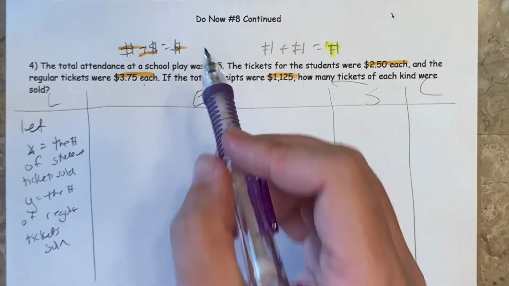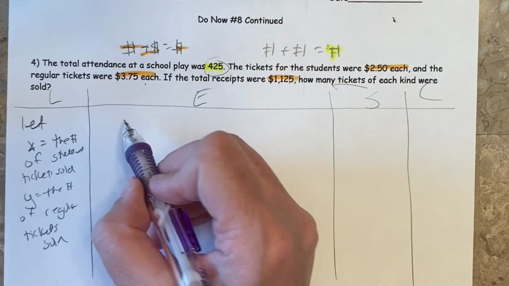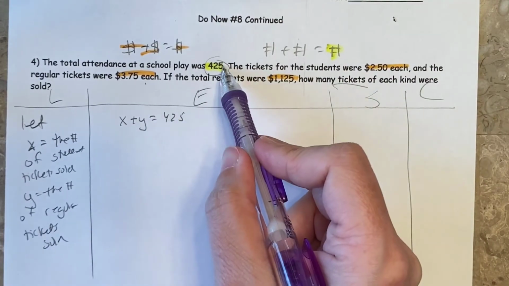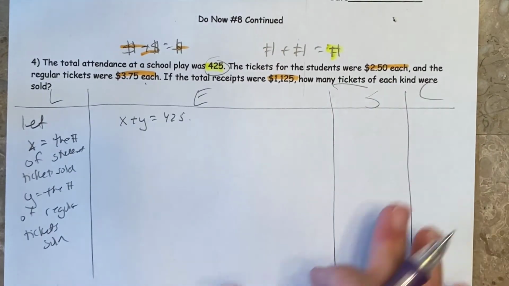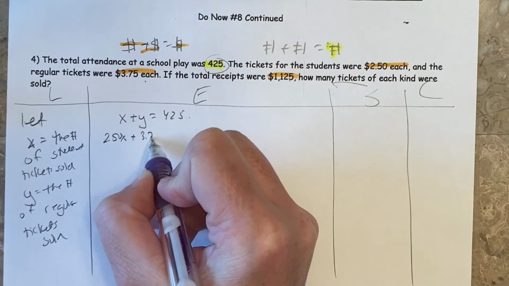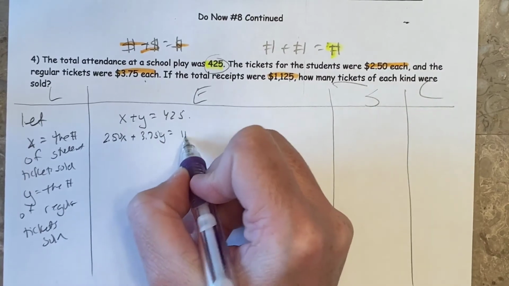So now we need our two equations. We're going to do the number of student tickets plus the number of regular tickets is 425. Okay, that was for the yellow. Now let's work on the orange, all about the money. So 2.50x plus 3.75y is 11.25.